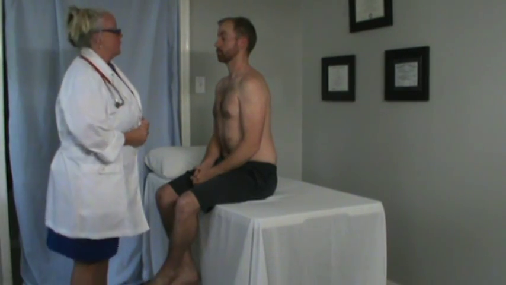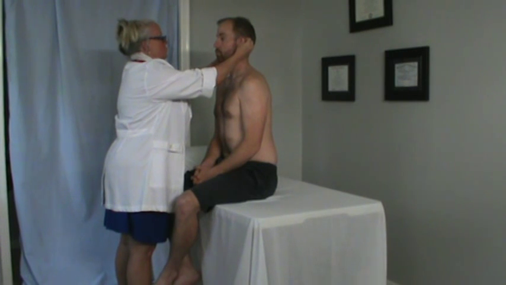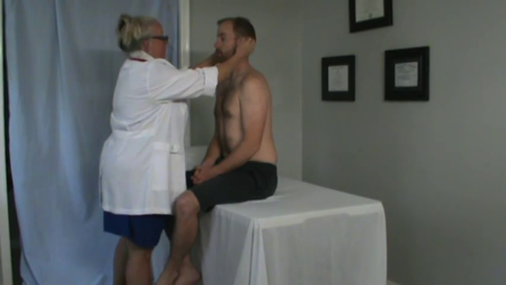Again, looking to make sure that the ears are symmetric. You want to palpate the auricle for any lesions or masses, and if there's any pain when you pull up on the pinna. Any pain with that? No. Okay, great.